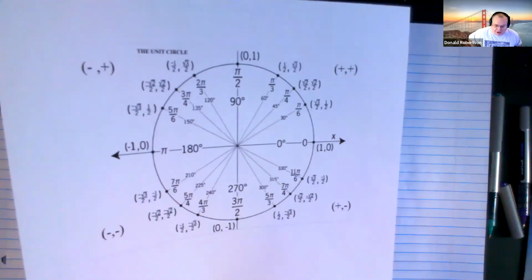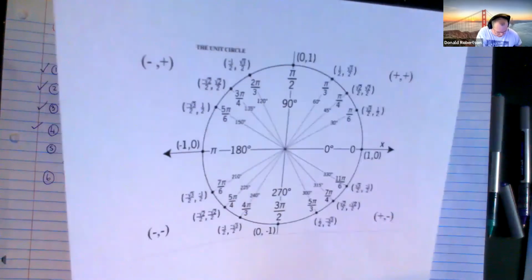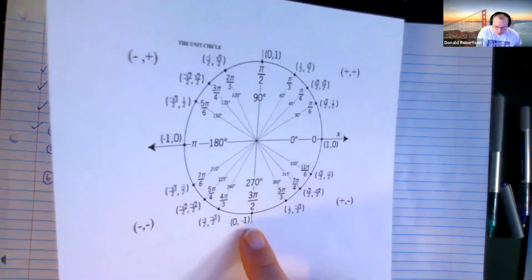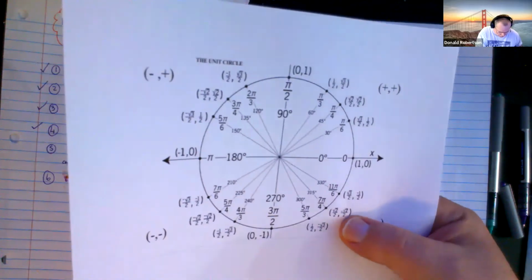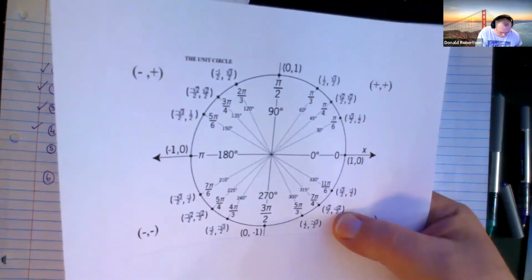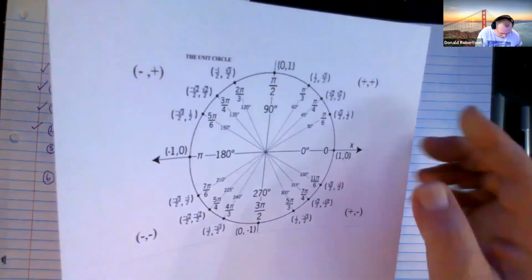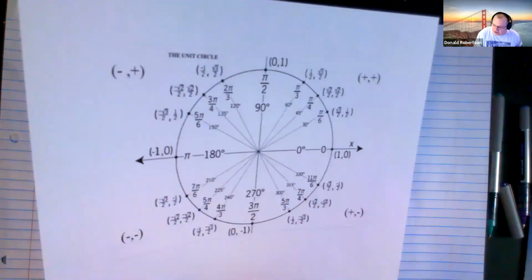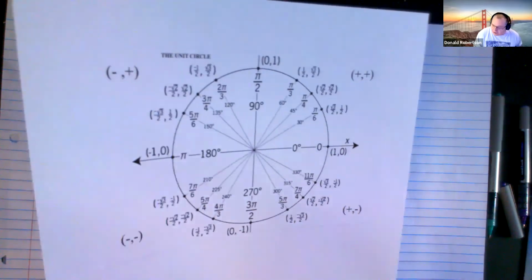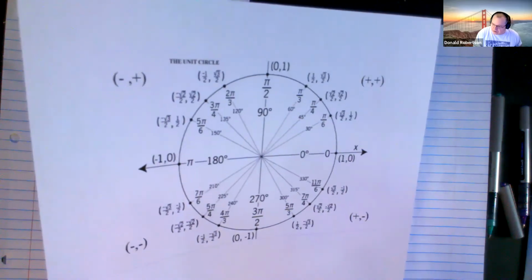If I said to you T was 3/2 pi, wouldn't you be writing down the terminal point 0, -1? If I told you that the terminal point was √2/2, -√2/2, wouldn't you be telling me that the angle T was 7/4 pi? Have you noticed that everything is in radians, right? They're not asking, for the most part, anything in degrees. So far, so good.